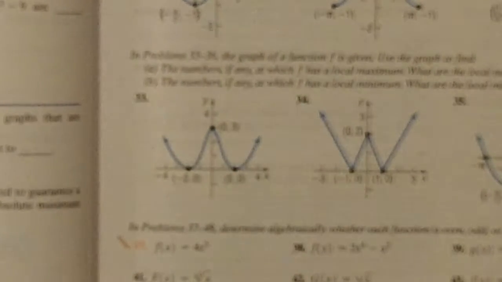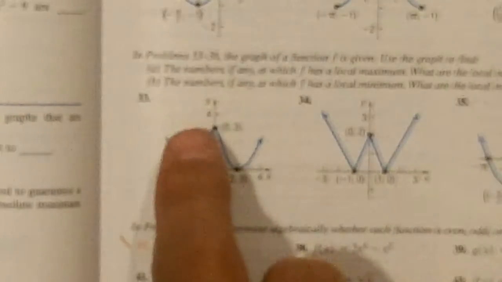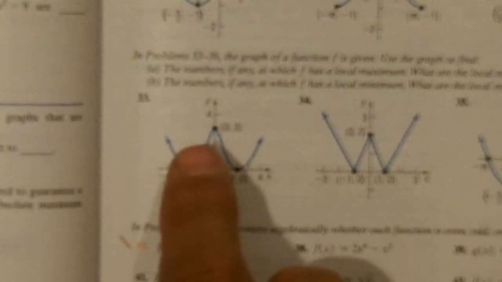-pi 0, 0, 0, and pi 0. Those are the intercepts. X-intercepts, and 0, 0 is also a y-intercept. Intervals where the function's increasing. It's increasing from the x value of -pi/2 to x value of pi/2. That's where it's increasing.